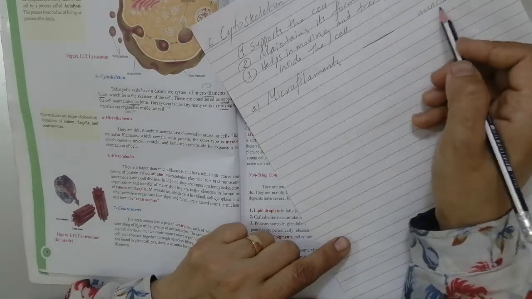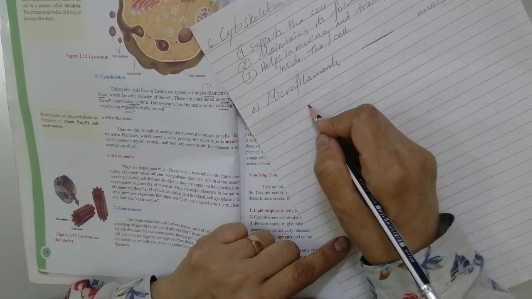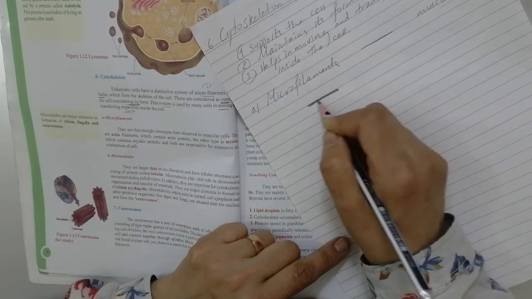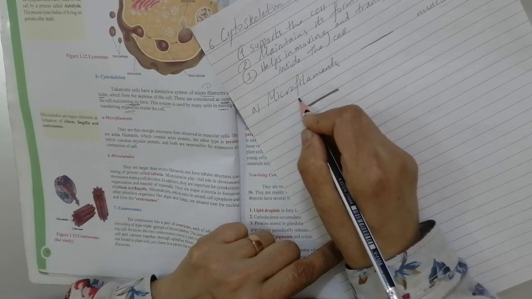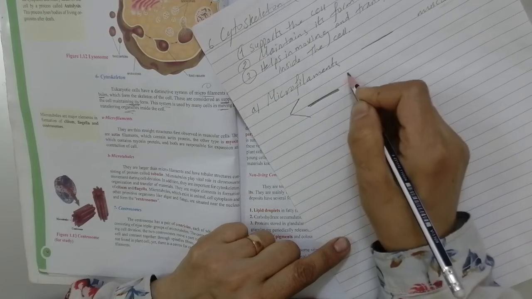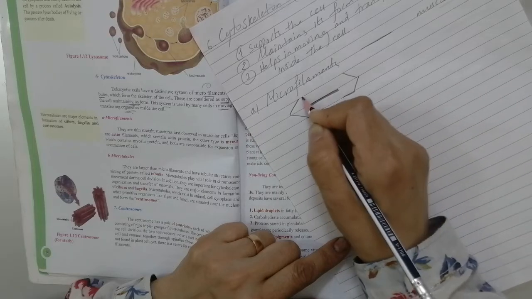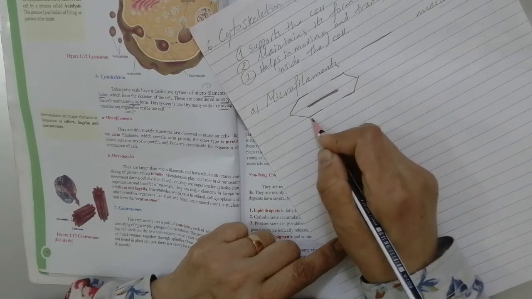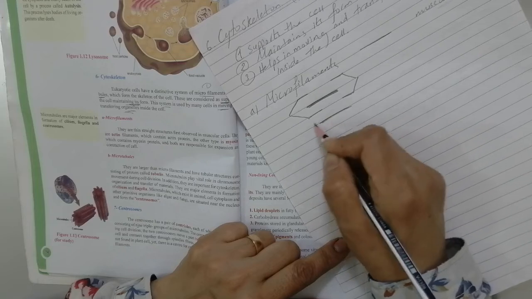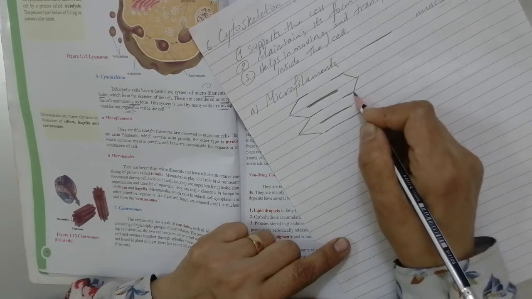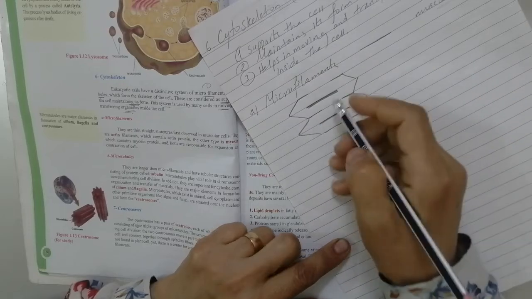For an example that we said inside the muscular cell, we find there are filaments known as myosin and actin filaments that aid in the contraction and relaxation of a muscular cell.